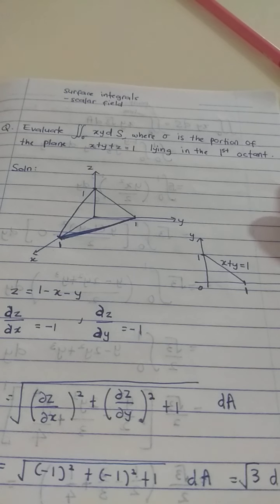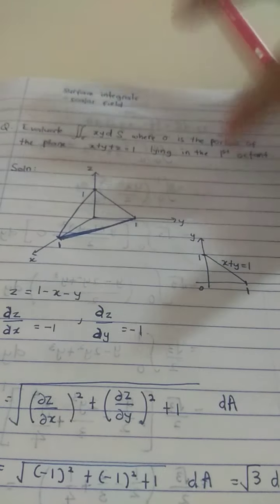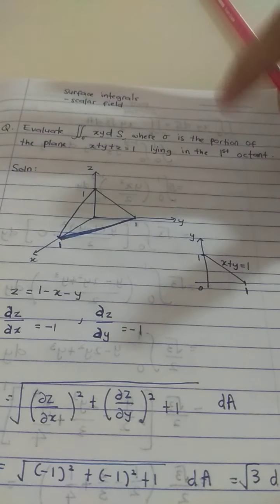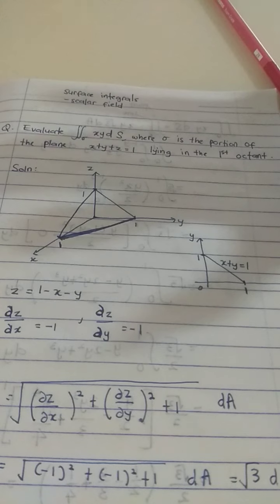Hi guys, okay, now we go for the surface integrals for scalar field. So this is the question which you can refer in Dr. Choi's note.